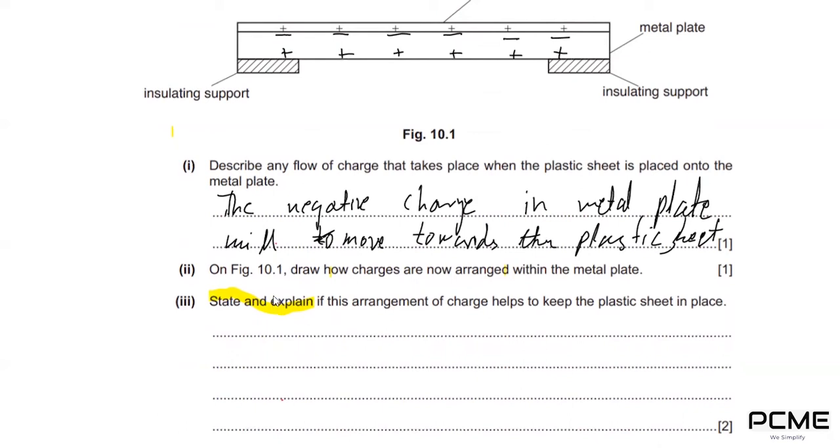So state and explain if the arrangement of charges, this one that I have just drawn, will help to keep the plastic sheet in place. Well, the statement obviously will be yes, it will. Why? What's the reason for that? Because opposite charges attract each other, right?